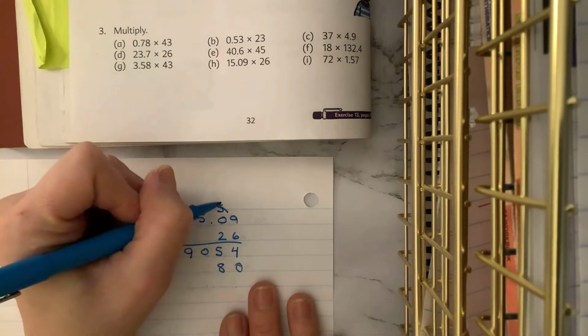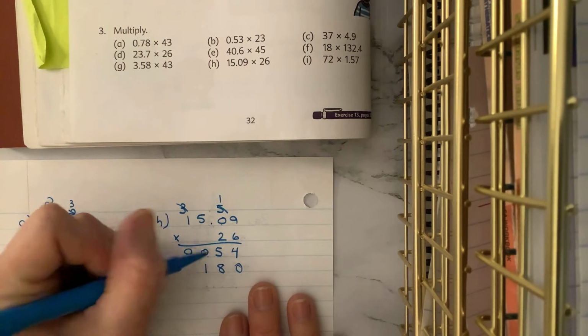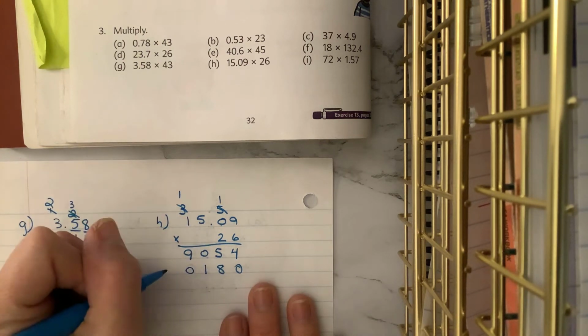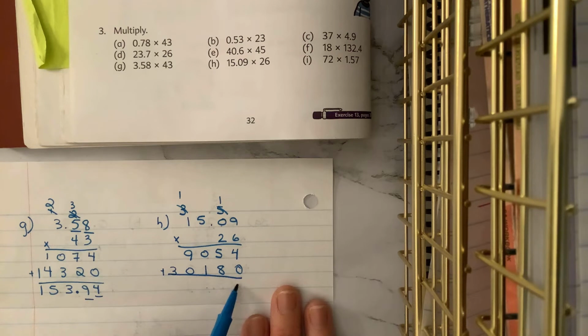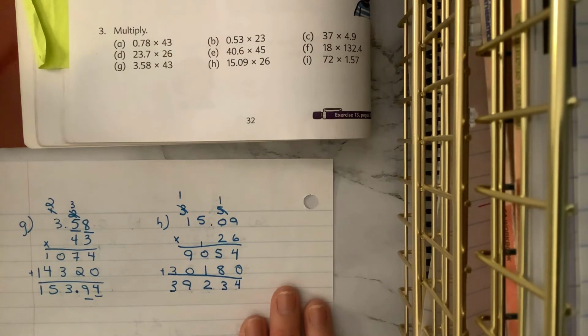2 times 9 is 18. Carry the 1. 2 times 0 is 0, plus 1 is 1. 2 times 5 is 10. Carry that 1. 2 times 1 is 2, plus 1 is 3. And then we add. We get 4, 13, 2, 9, and 3.